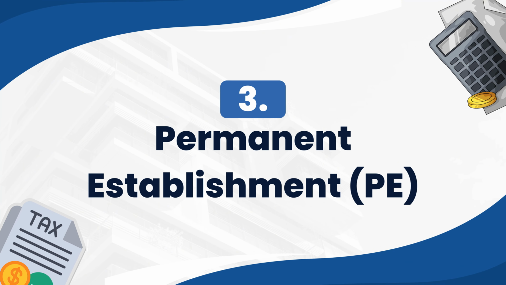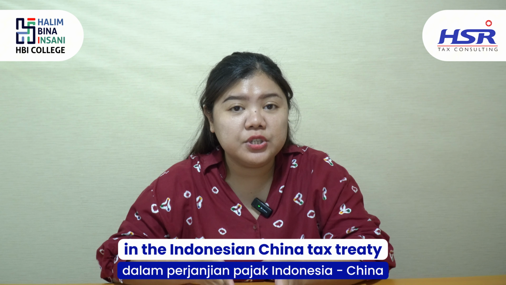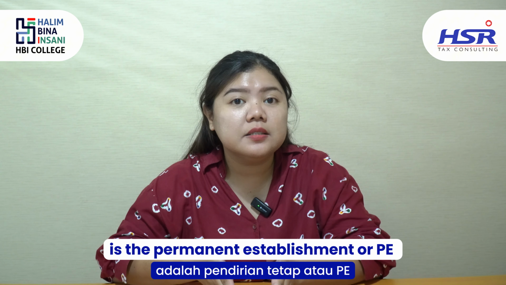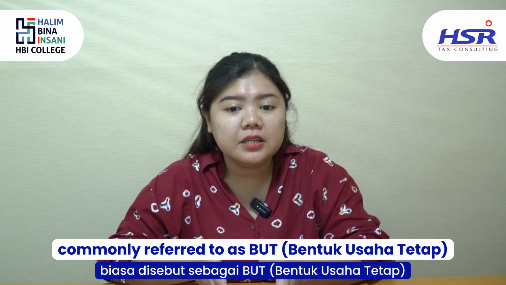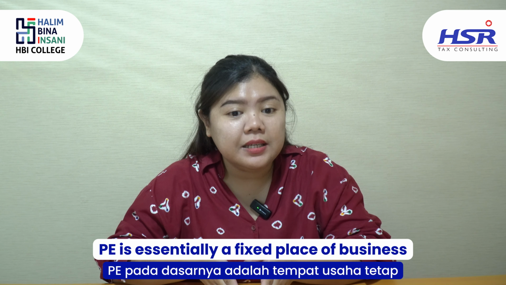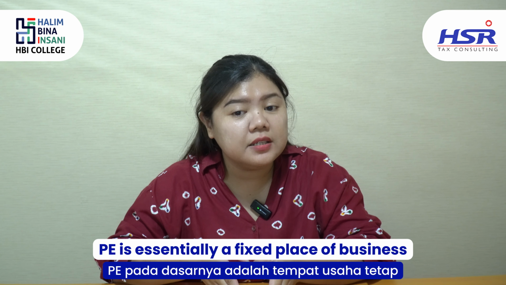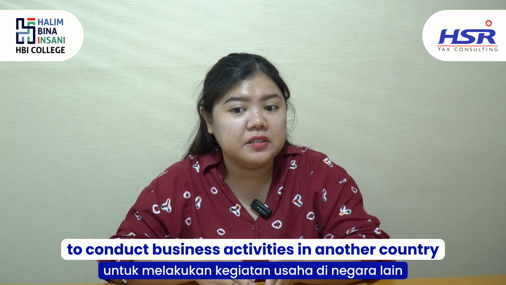3. Permanent establishments, or PE. One of the most important concepts in the Indonesia-China Tax Treaty is the permanent establishment, commonly referred to as BUT, bentuk usaha tetap, in Indonesia. A PE is essentially a fixed place of business used by a foreign company to conduct business activities in another country.